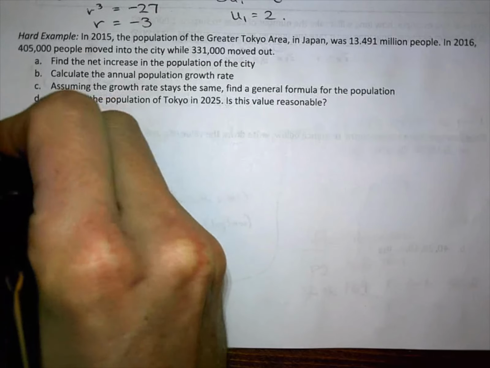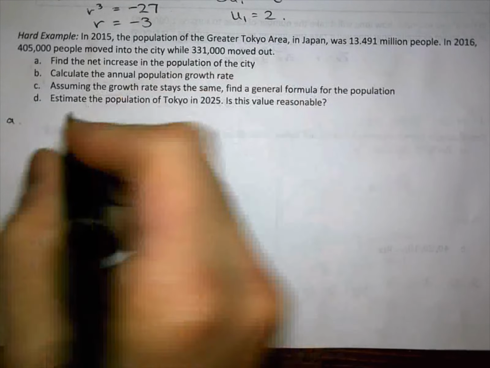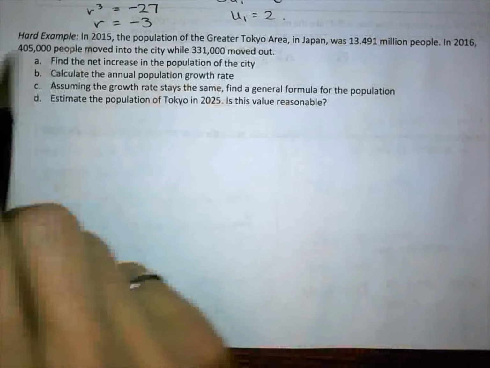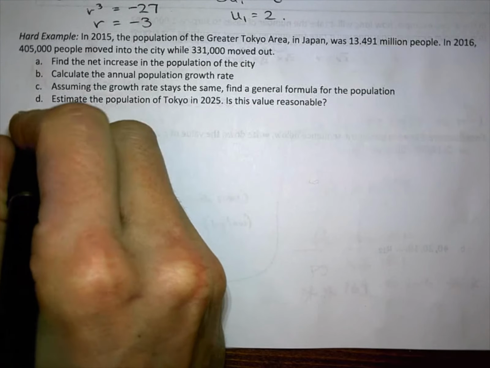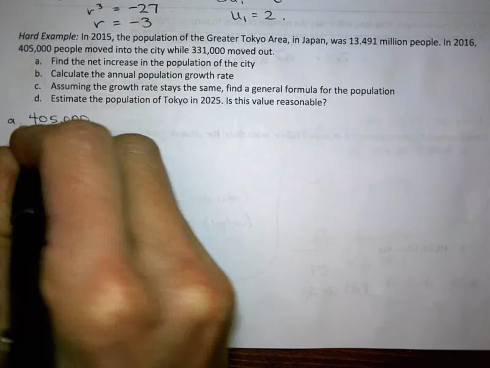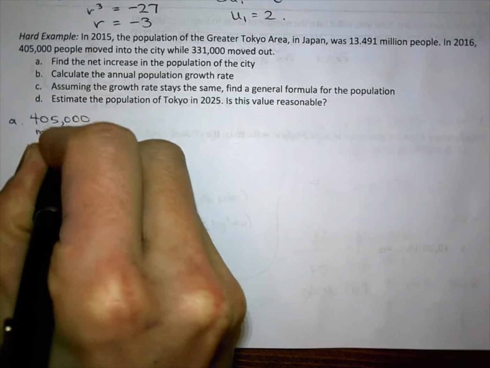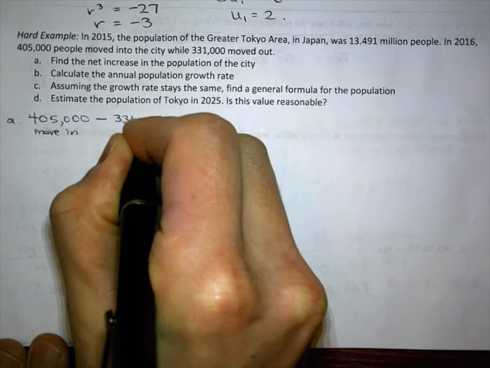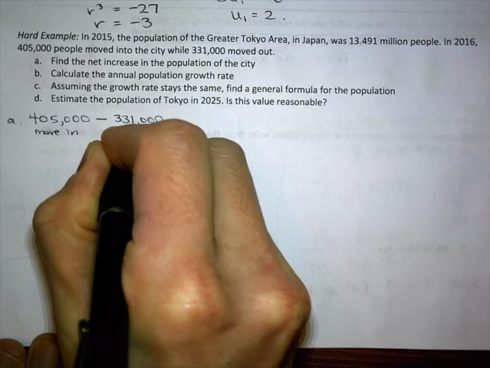Well, that word net, you see that? Net population would mean kind of when you consider how many people move out and how many people move in. So great news, I had 405,000 move in, but then you have to consider the 331,000 who moved out.